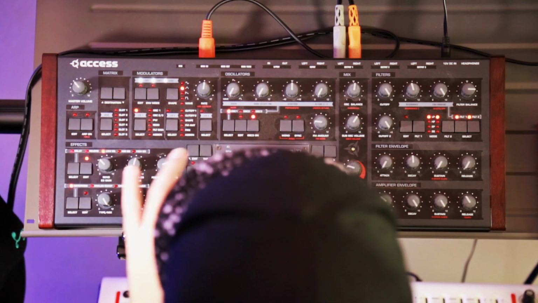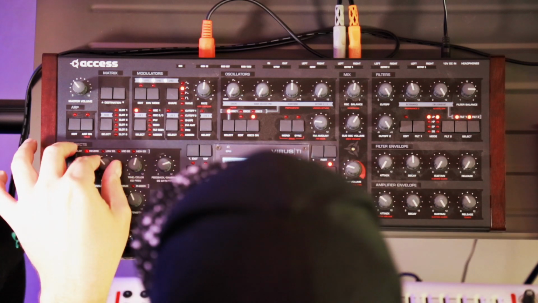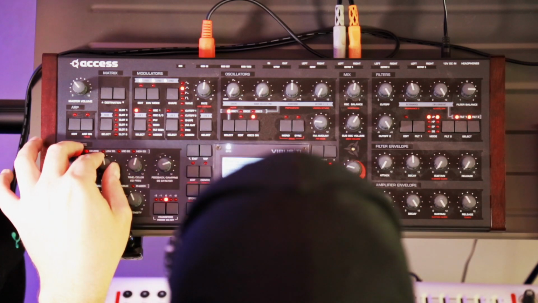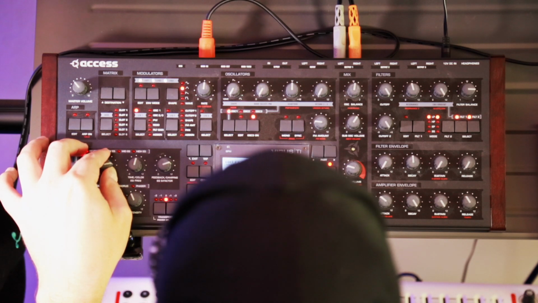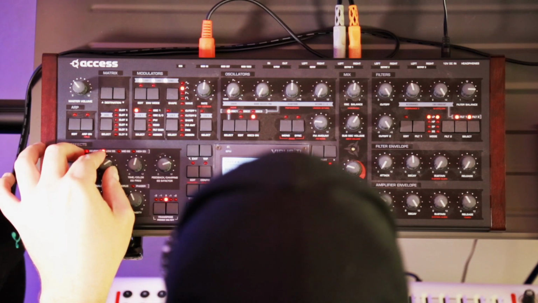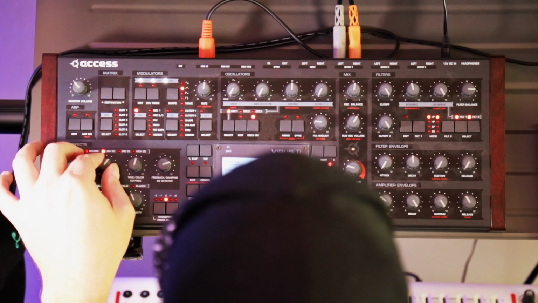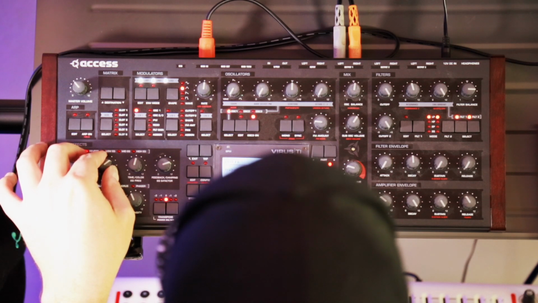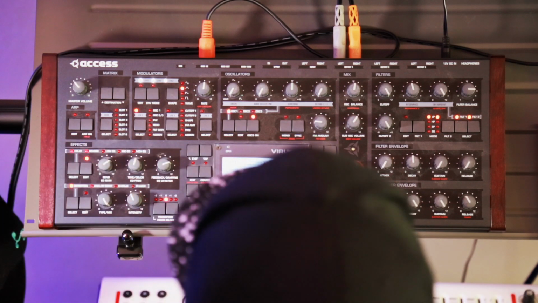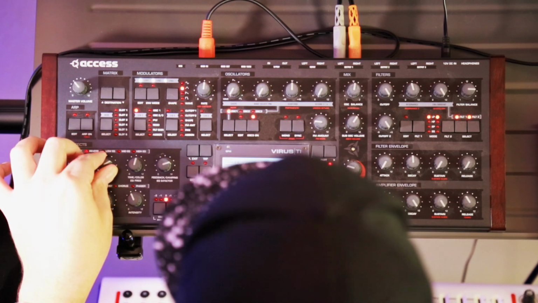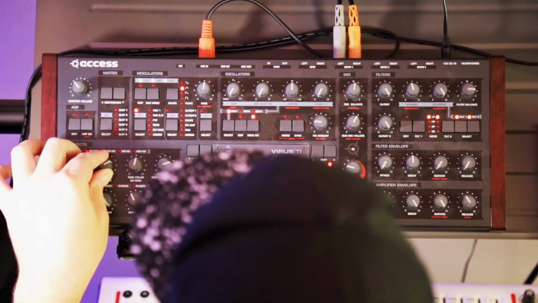Let's see, so now we're going to go into a little bit of low boost. I'm going to leave this at 78 Hertz. Just a little bit of low boost. A little bit of low boost is nice.